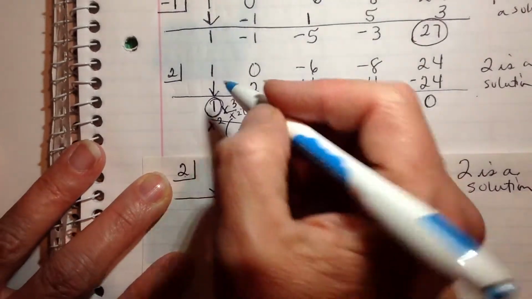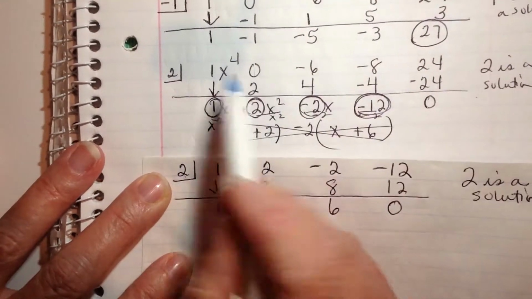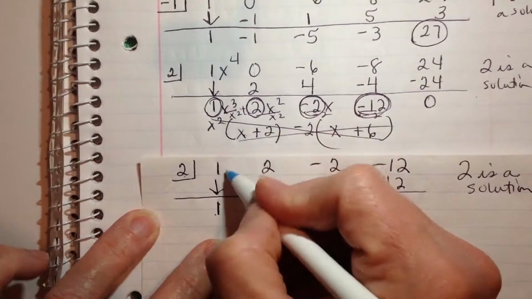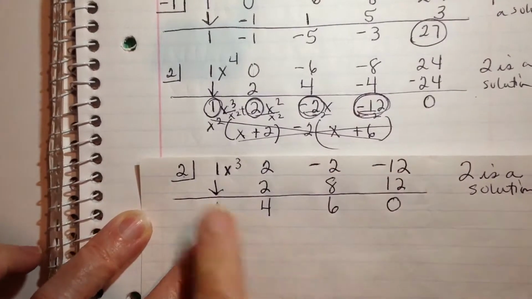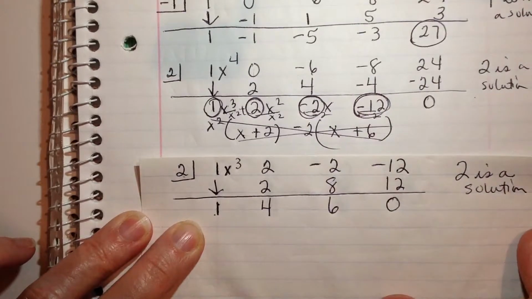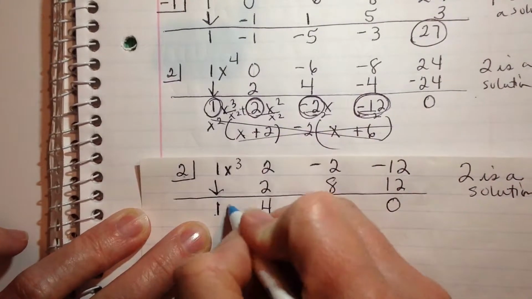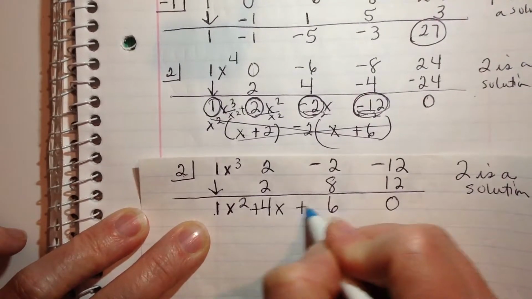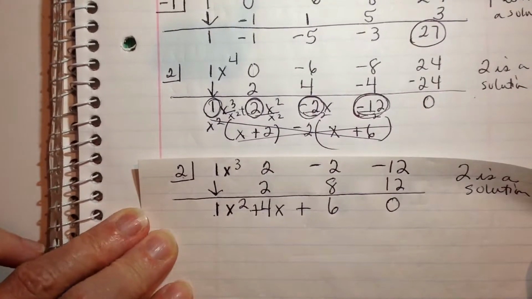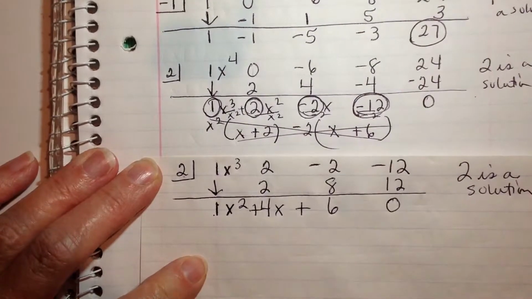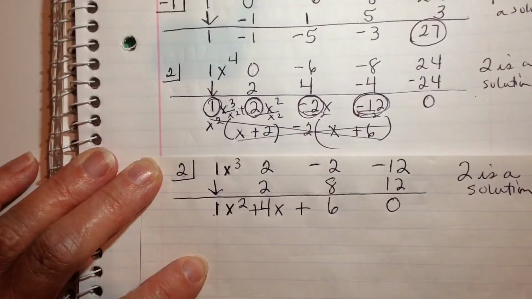Well, when we found the original problem was x to the 4th. When we found 2 to be a solution the first time, it came down to x cubed. So this one was x cubed. When we ran through 2 again and found 2 to be a solution, a double root, that lowers it down to x squared plus 4x plus 6 equals 0. So we will take this trinomial. We will try to factor it to find the remaining 2 zeros or 2 solutions.